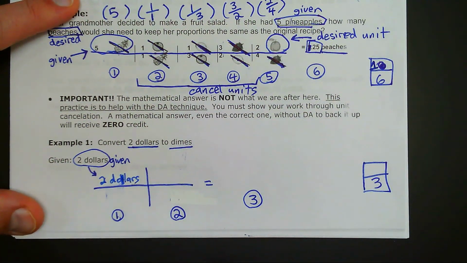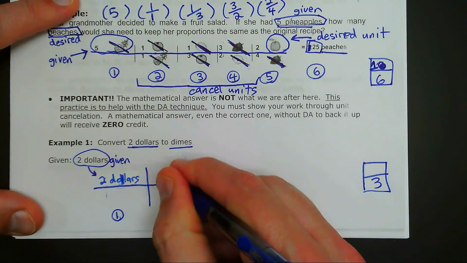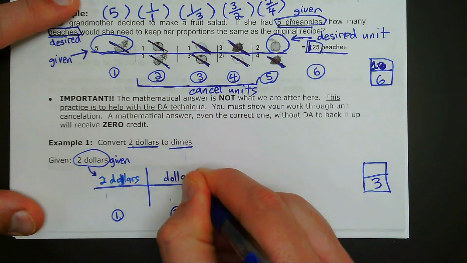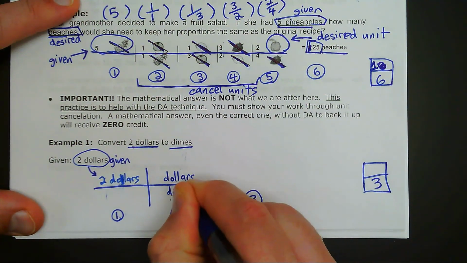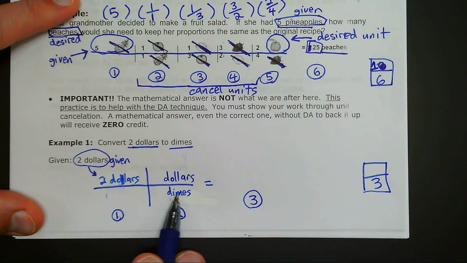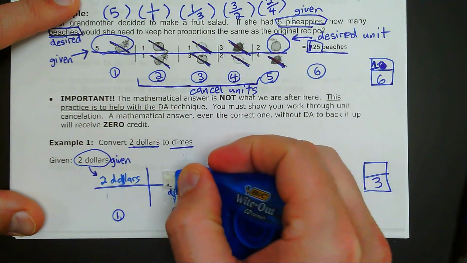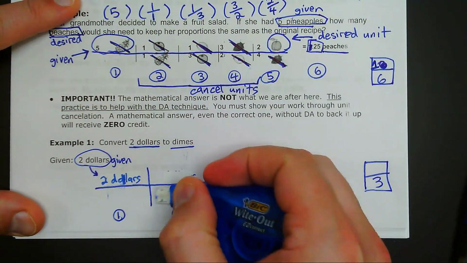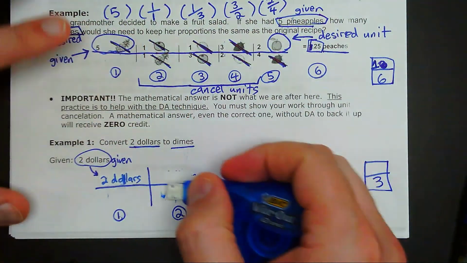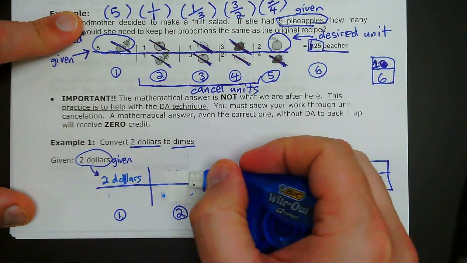Now, we have dollars and dimes. We're going to go from dollars to dimes, but what would happen if I did it this way? Okay, if I have dollars on top, where do I have dollars here? I accidentally put that on top. So luckily I have whiteout to fix this mistake. But the question I have for you, if that doesn't make sense, is would I be able to cancel it out if I had both of them on top?